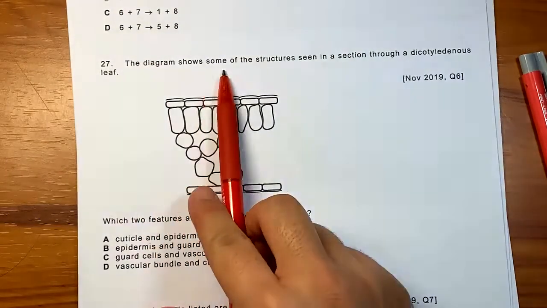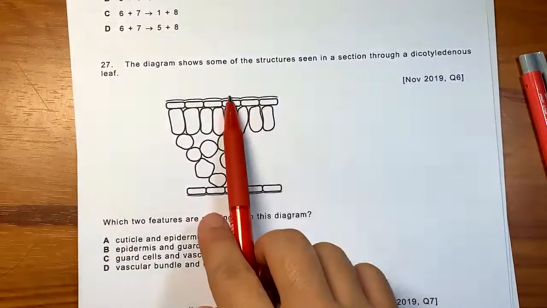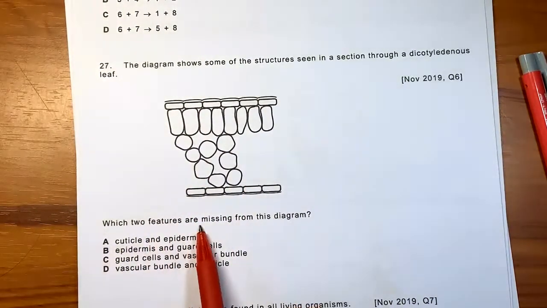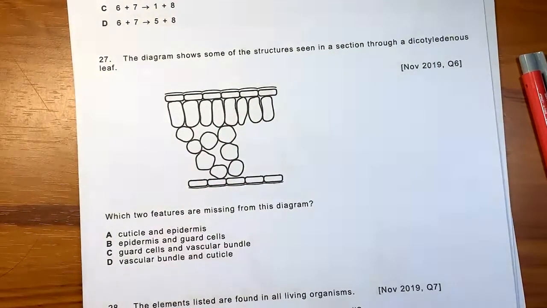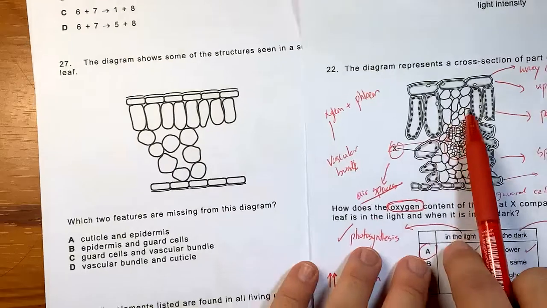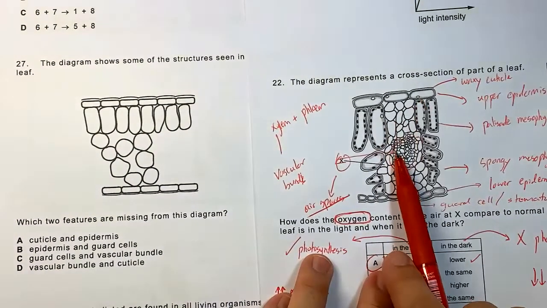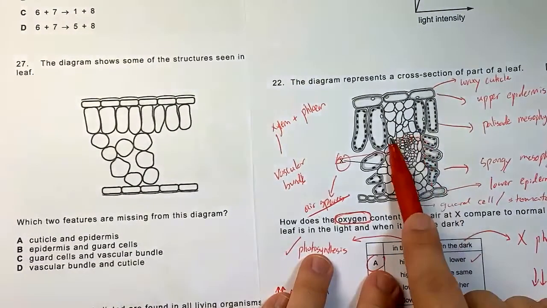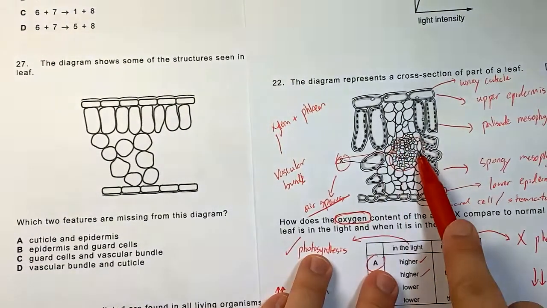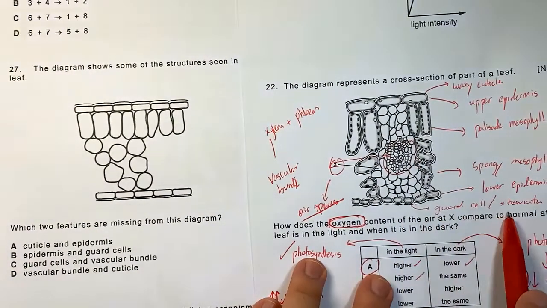It says the diagram shows some of the structures seen in a section through a dicotyledonous leaf. So this is your leaf structure. Which two features are missing from this diagram? As we recalled earlier, if we simply compare, you can see that the vascular bundle is missing, and together with this, they don't actually show you the guard cells, the stomata.